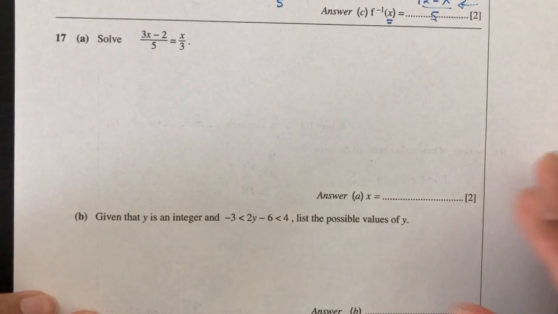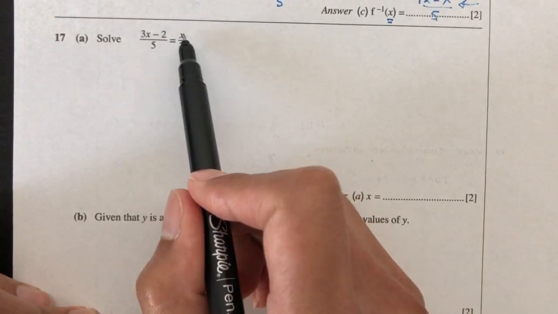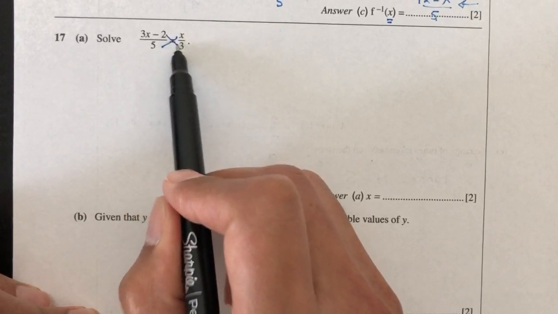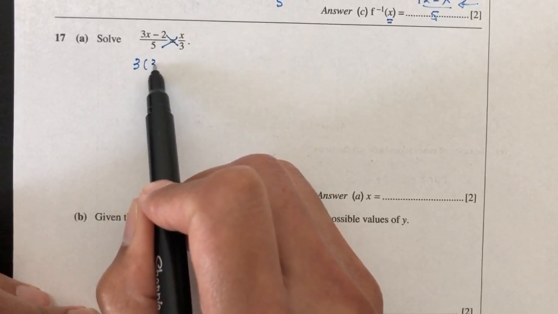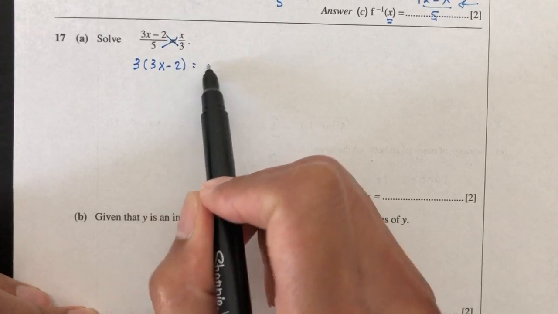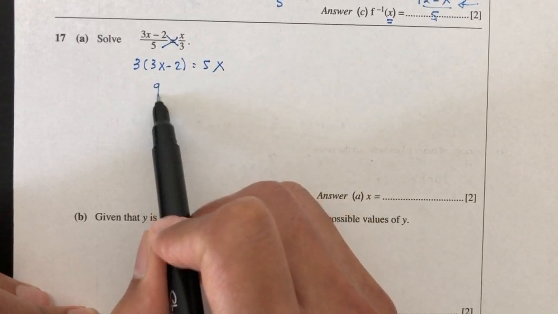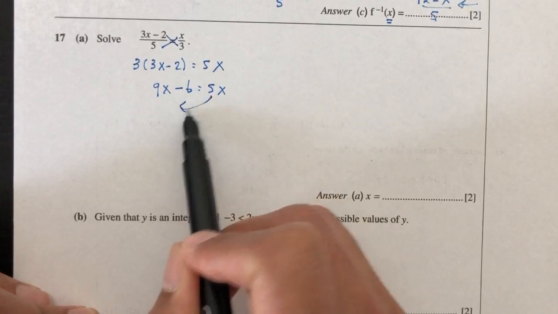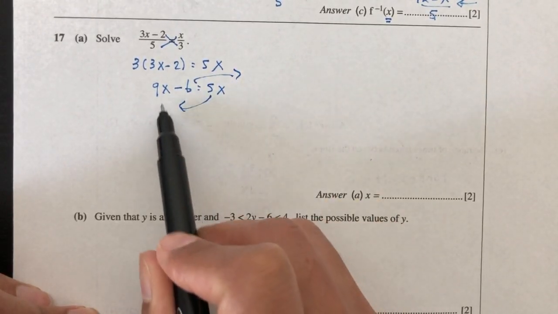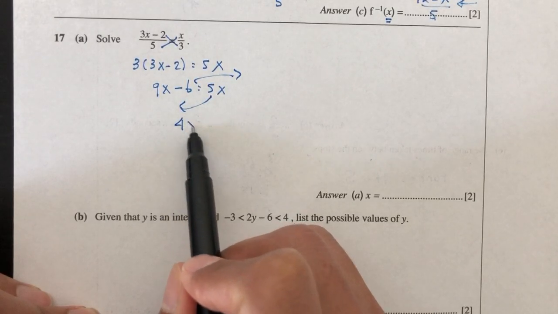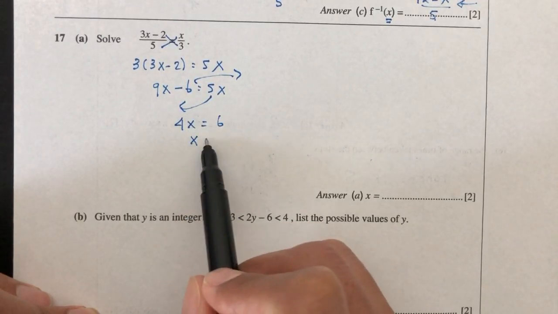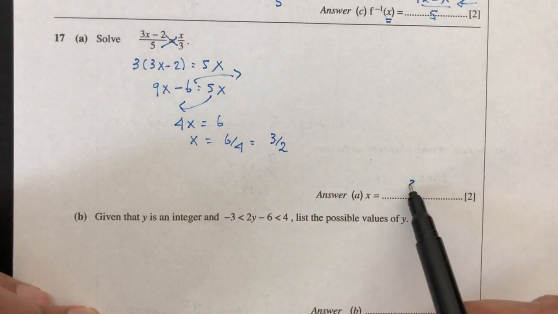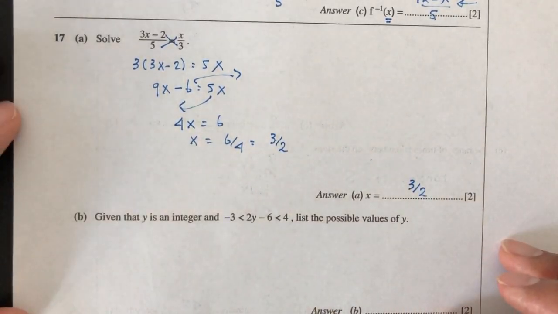Now question number 17, solve this equation. We have to find the value of x. So whenever you have a fraction equal to a fraction, we have to cross multiply. That will be 3 times (3x minus 2) equal to 5x. That will be 9x minus 6 equal to 5x. We send this over here, we send this one over here. That will be 9x minus 5x will be 4x equal to 6. X will be 6 divided by 4. That will be 3 over 2. That's the value of x.